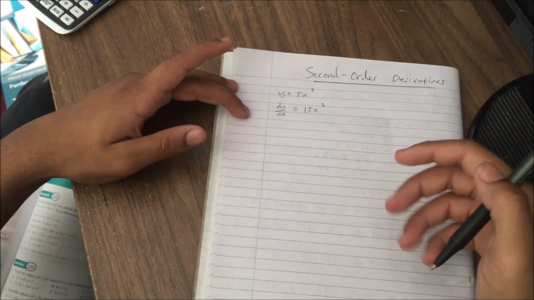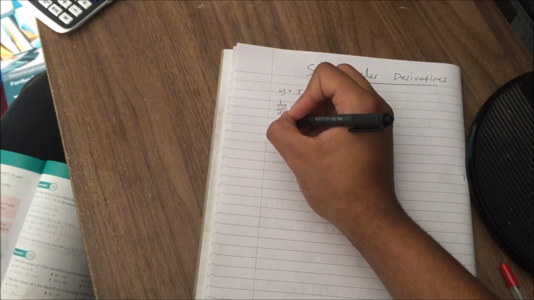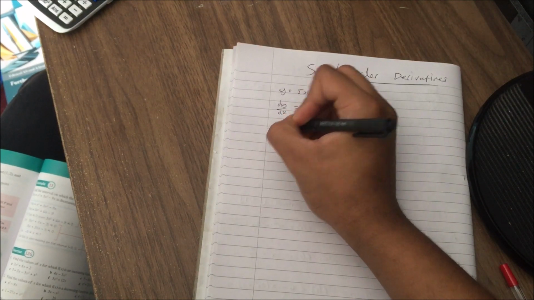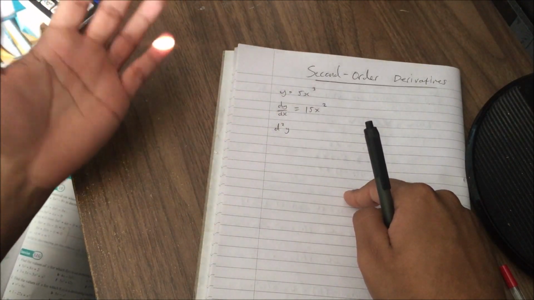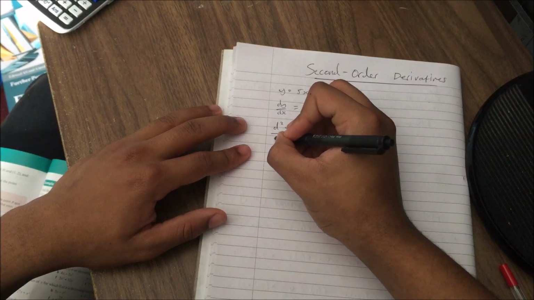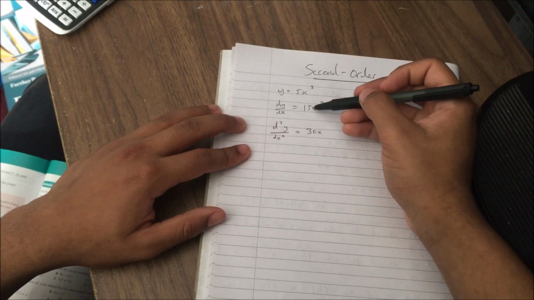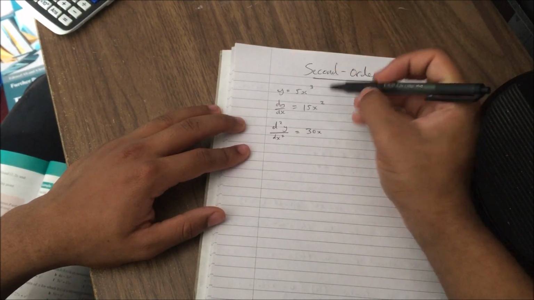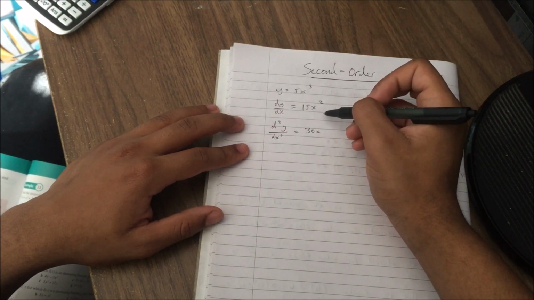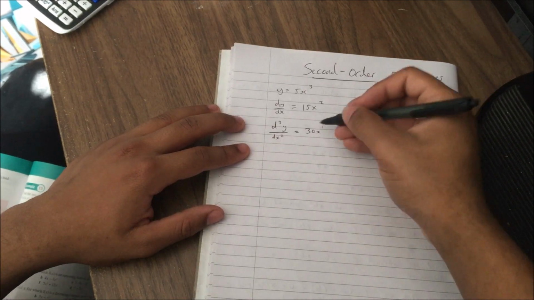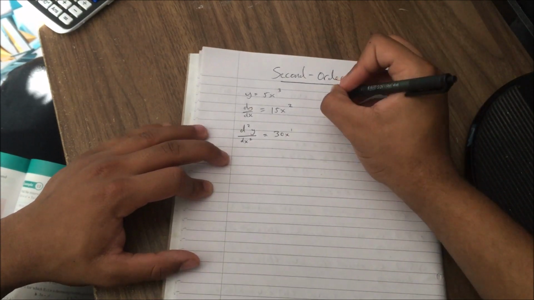Now, how do we get a second order derivative? You probably guessed it. We call this notation d2y, or d squared y. So d2y over dx squared is equal to 30x. You're differentiating dy by dx again, so you bring down the power, 2 times 15 is 30, and then subtract 1 from the power, which makes the power 1. But we obviously don't include that. And that really is it for second order derivatives.